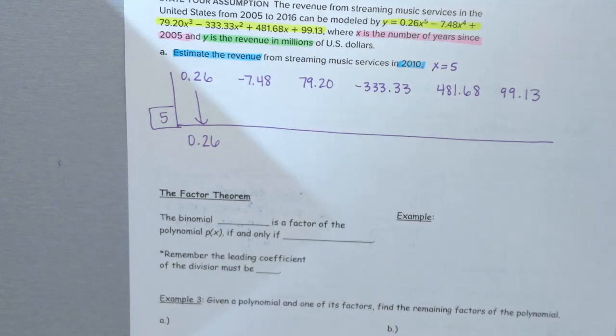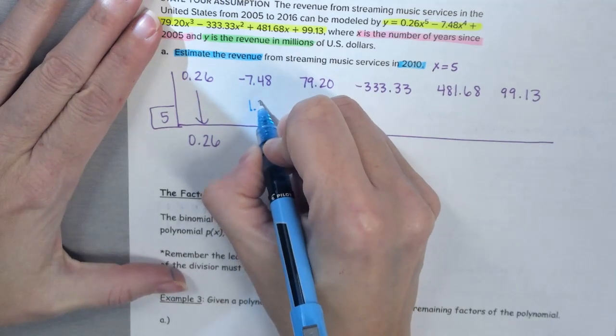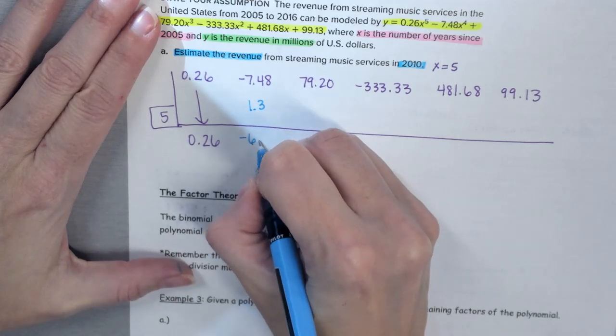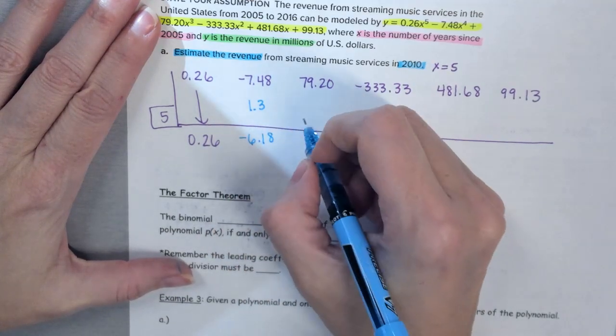All right, let's see how it is. You can check yours along with mine.